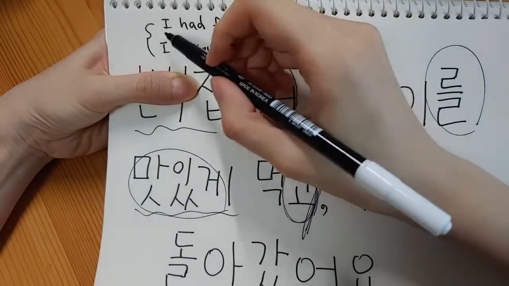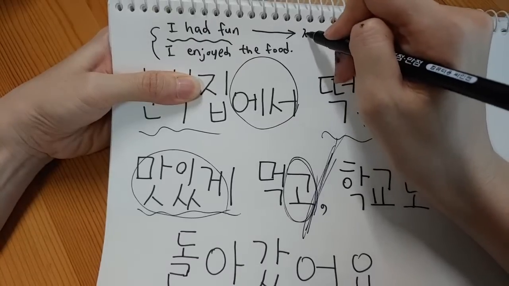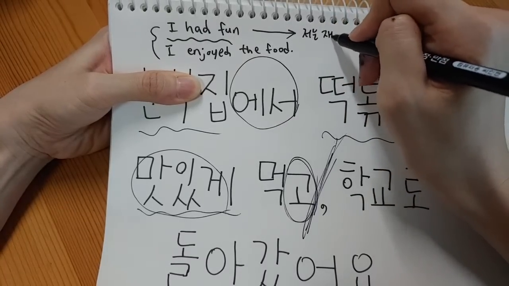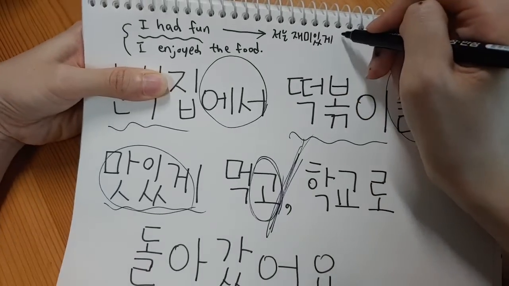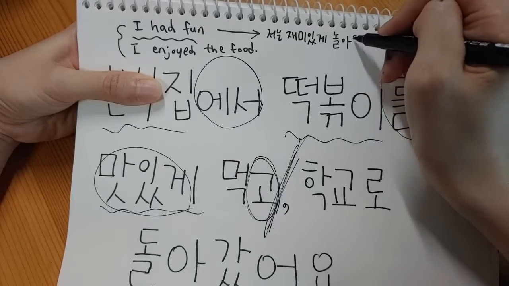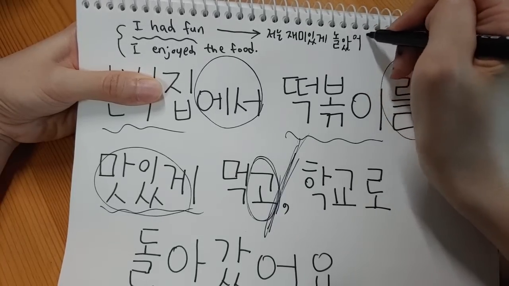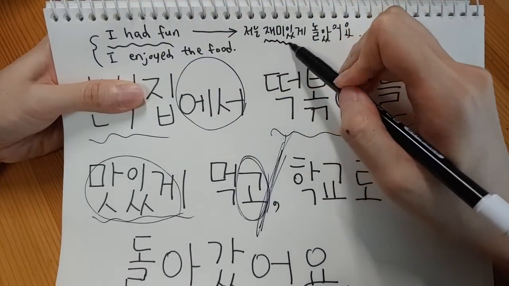You guys say I had fun, but we say 저는 재미있게, and there could be various verbs that can come after, but let's go with 놀았어요.